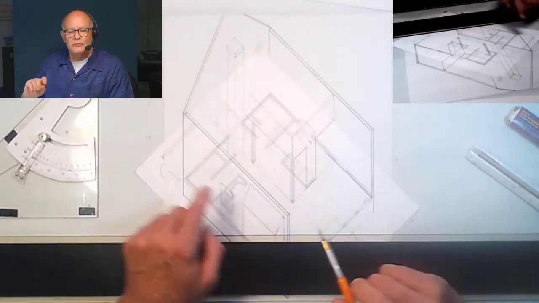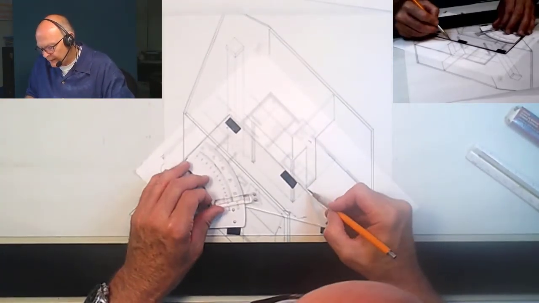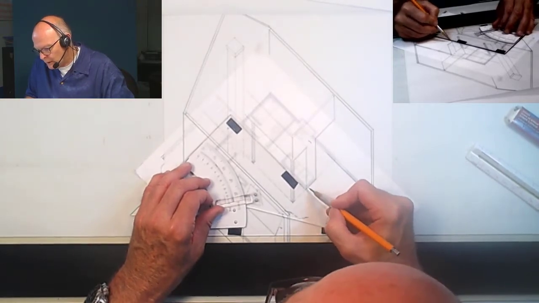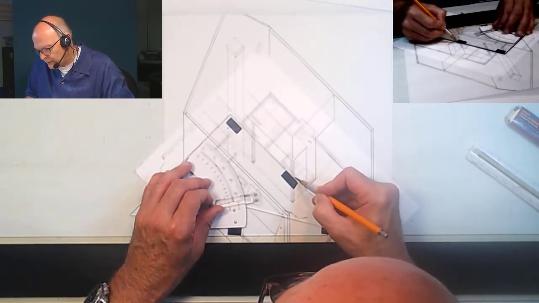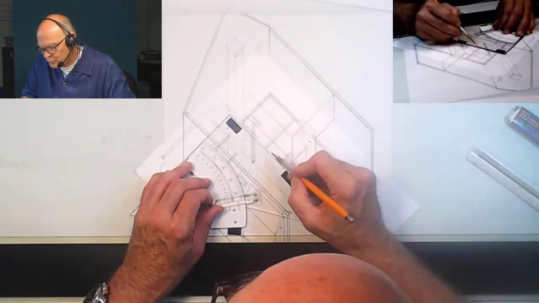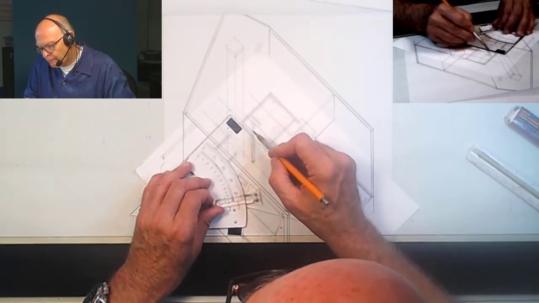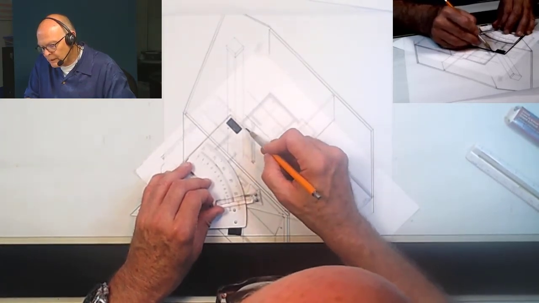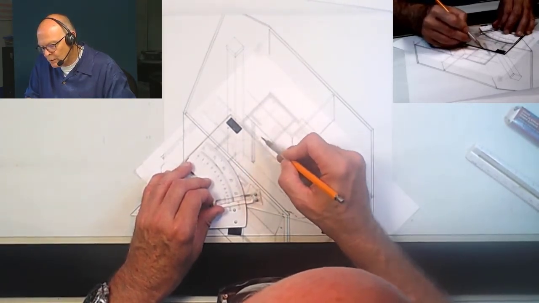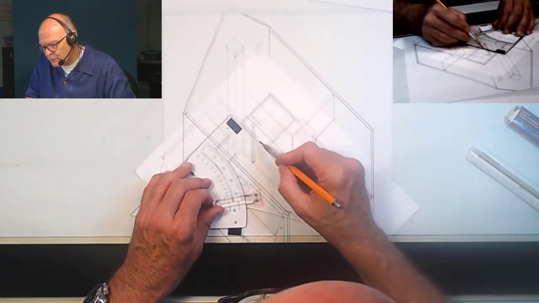So we should extend that wall so that we get that included. That's all within the view angle or view orientation of the drawing that we're doing. Okay, so I want to be a little careful back there. We'll come back to that in a minute. I'm trying not to monkey up the drawing too bad.